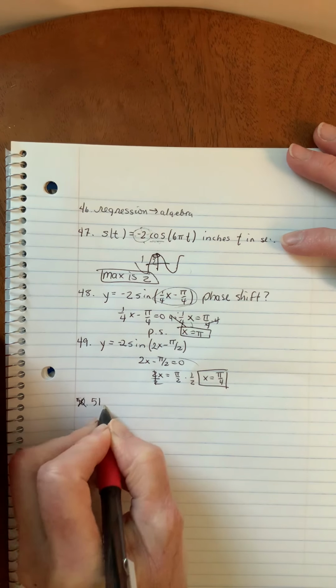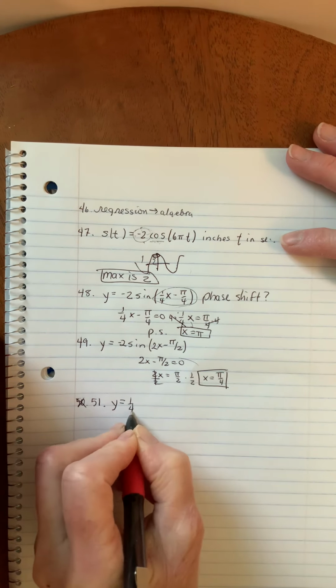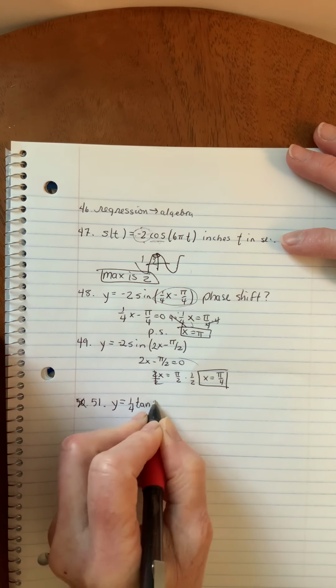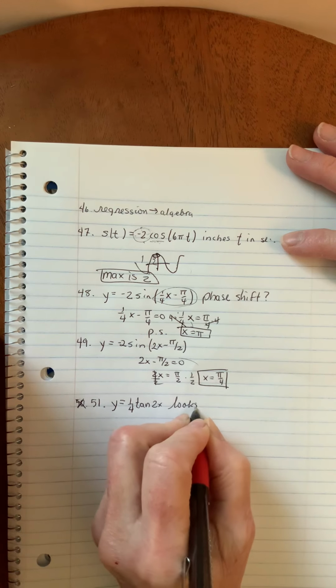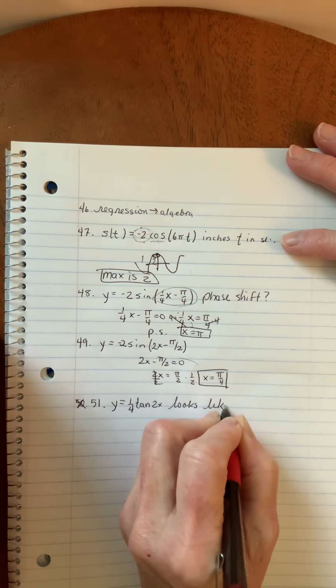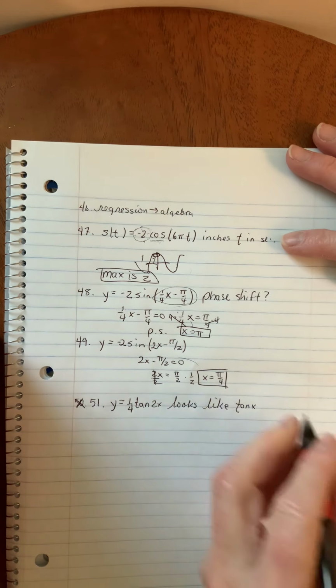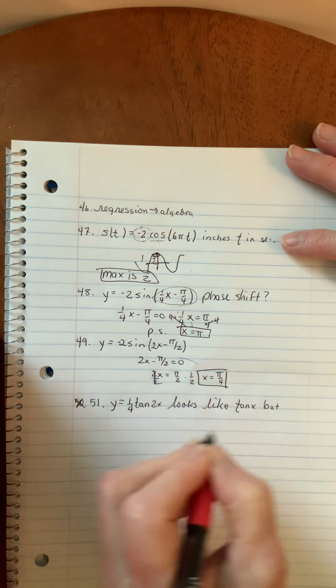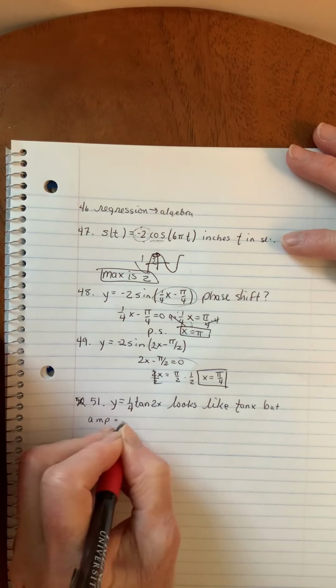Let's talk about what happens when you've got y equals 1/4 tan 2x. Okay, looks like what function? Well, it looks like tangent x, doesn't it? Okay, but it has amplitude what? 1/4.